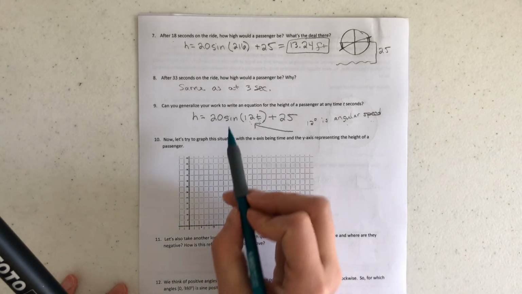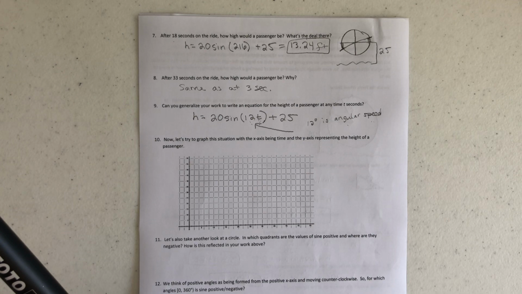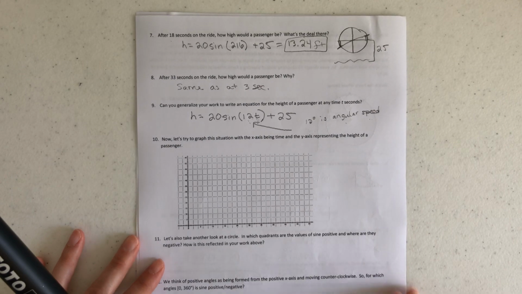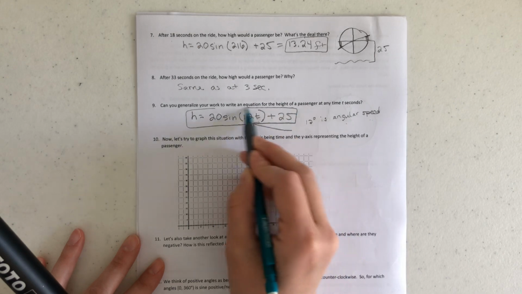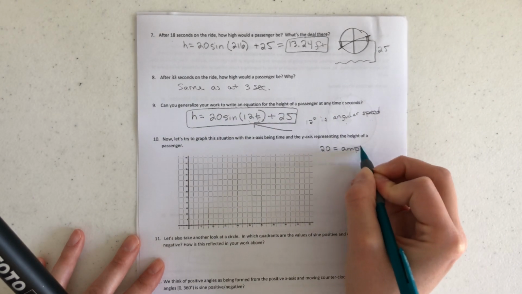Okay, so let's try to graph this, and I want to talk about the features of the graph that you will see. Looking at our equation, just words that you will see on Khan Academy and that you will hear me talk about again as well. In our equation here, this 20 is what is known as the amplitude.